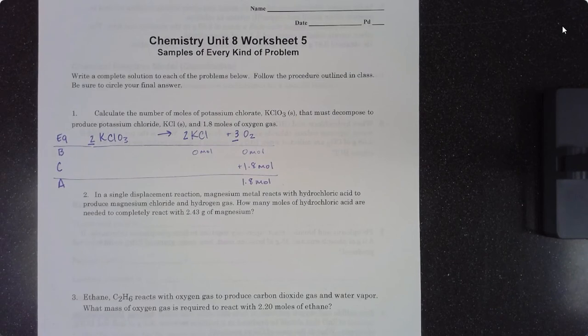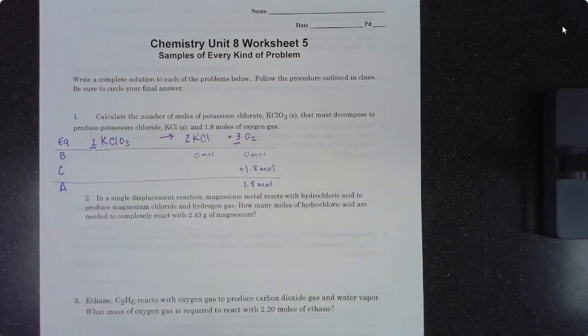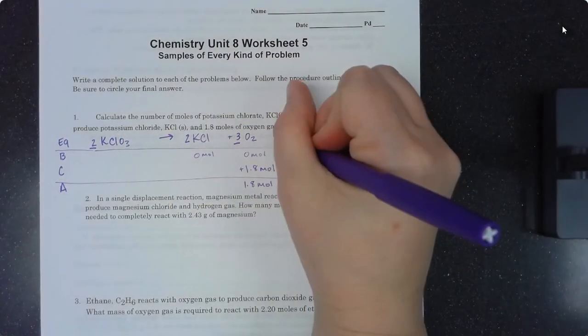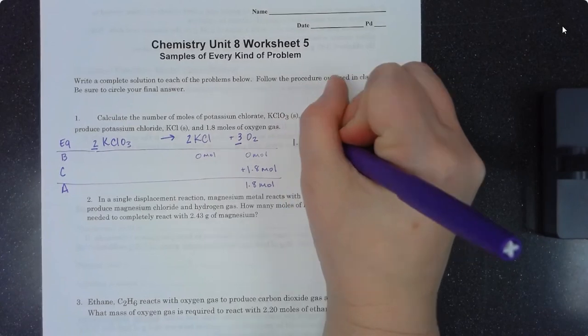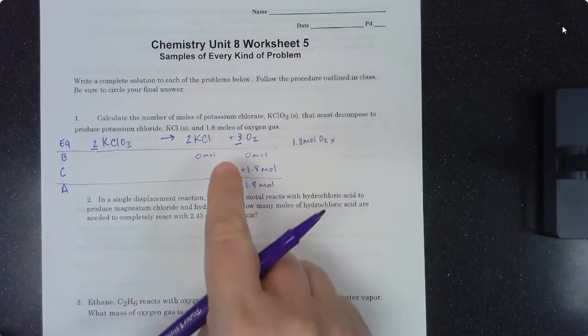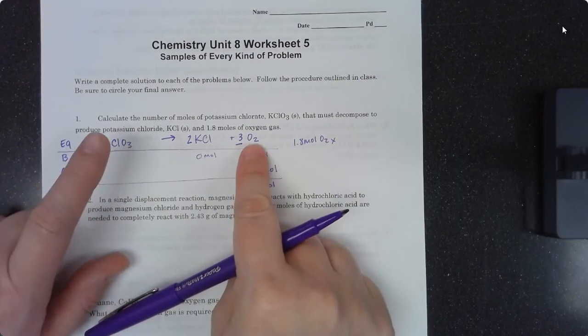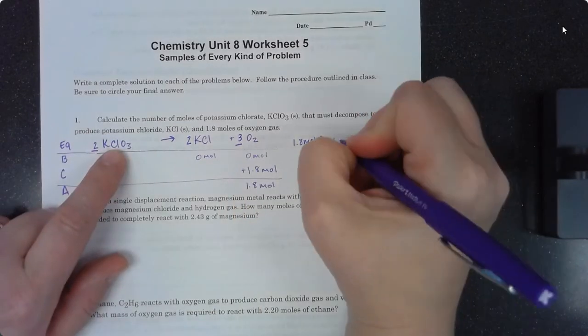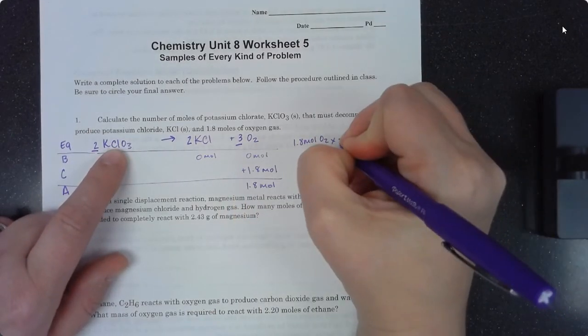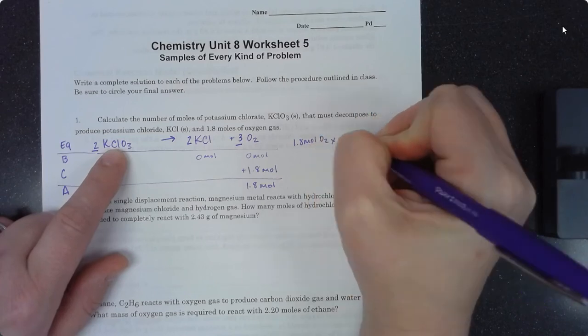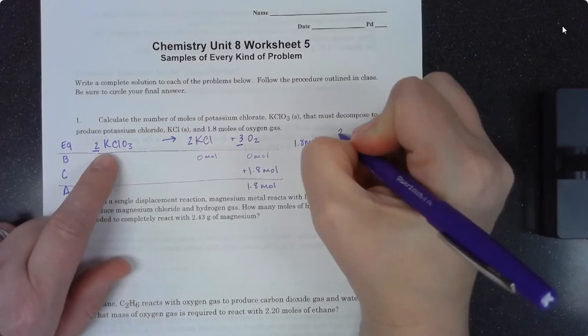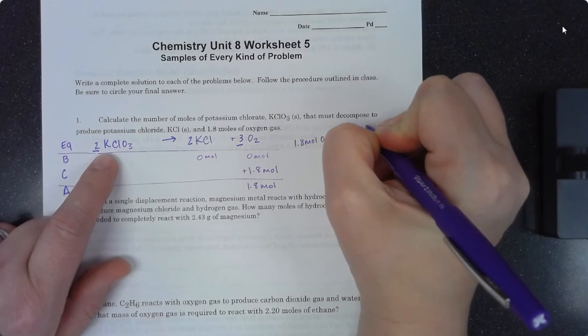What are we going to do, guys? Firstly, aren't you happy that you don't have to convert anything to moles? Yay! And it even asks us for moles in our answer, so yay! All right, so if I've got 1.8 moles of oxygen, I'm going to use my stoichiometric coefficients to figure out how much potassium chlorate I'm going to need. So for every 3 moles of O2 that I produce, I'm going to need 2 moles of potassium chlorate.